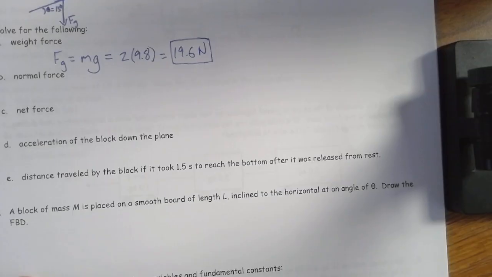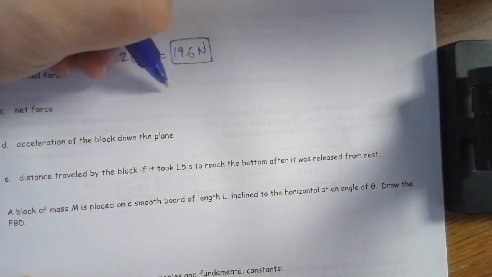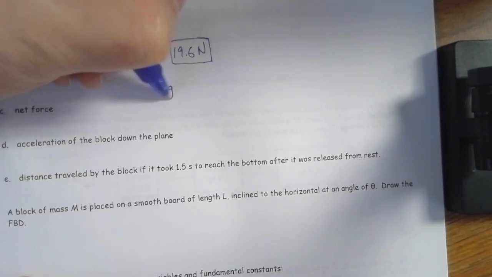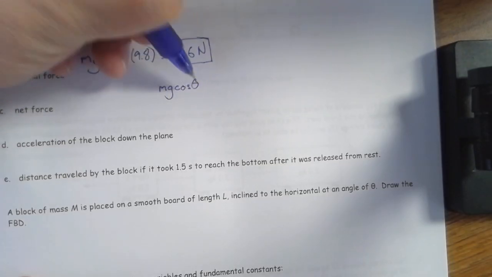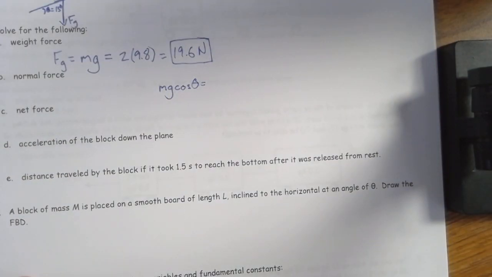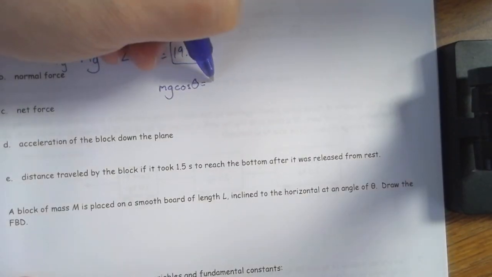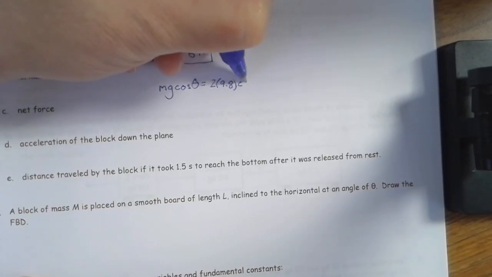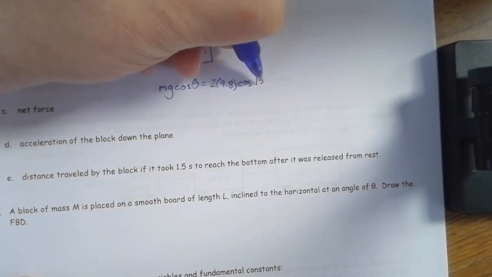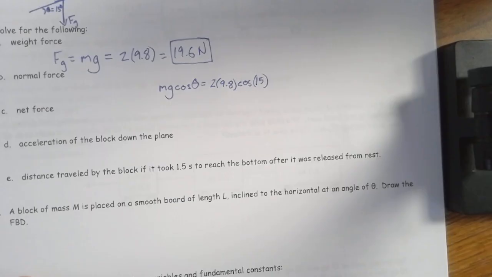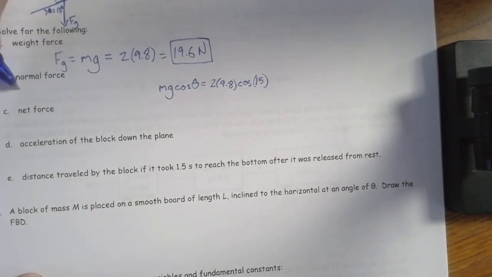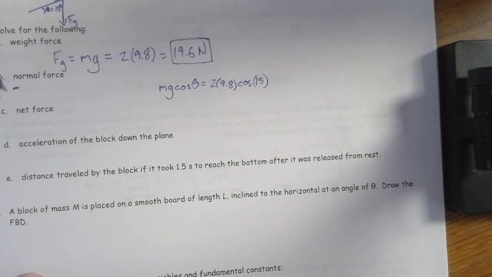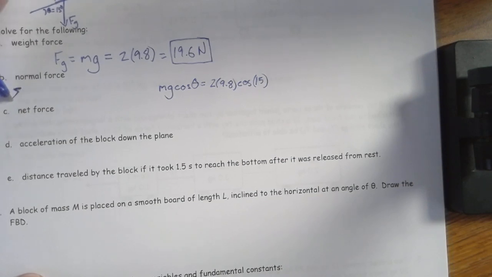Normal force. Now, I know some of you are smart and we've gone through all the work for this. Many of you will say, I know that the normal force, Mr. Kwan, we went through it, is mg cosine theta. This would not earn you full credit. If you say mg cosine theta is 2 times 9.8 cosine 15, and I get it, you're trying your best to show your work. If you write down this as your work, you would still need to tell me where this came from: that the force in the y direction equals 0.